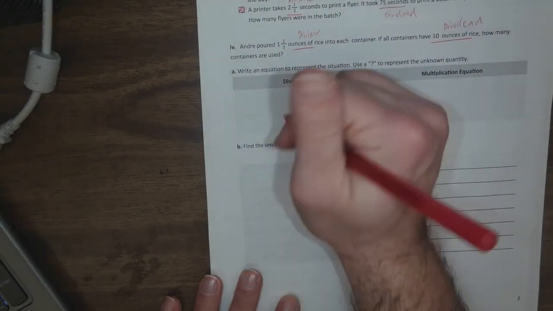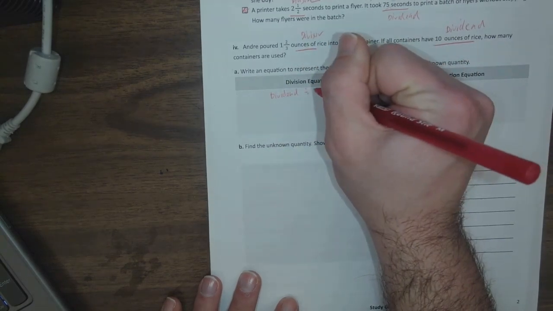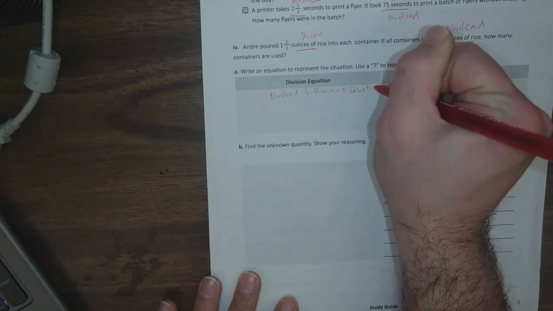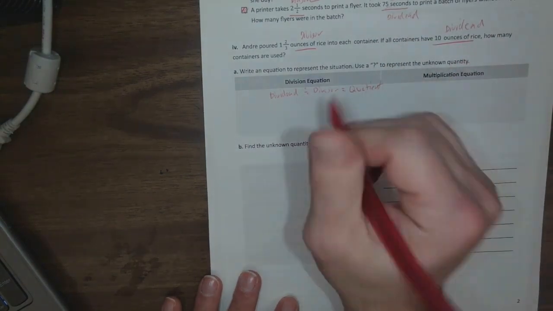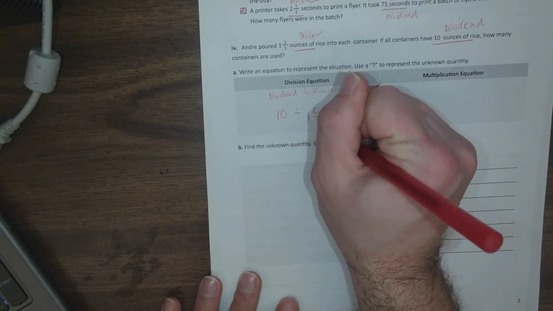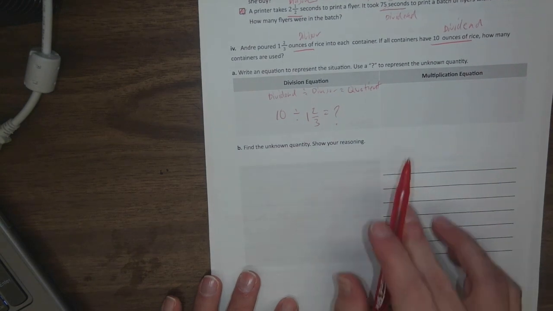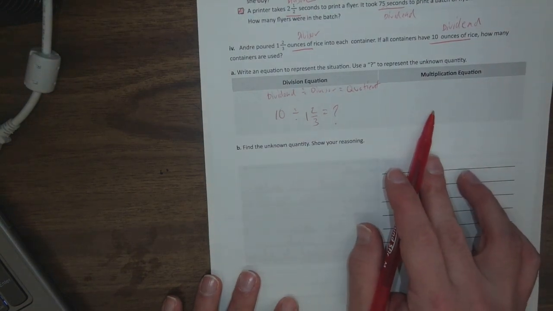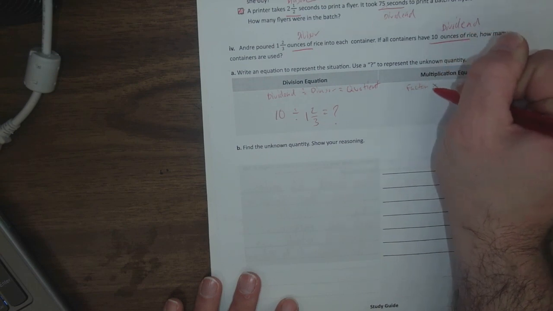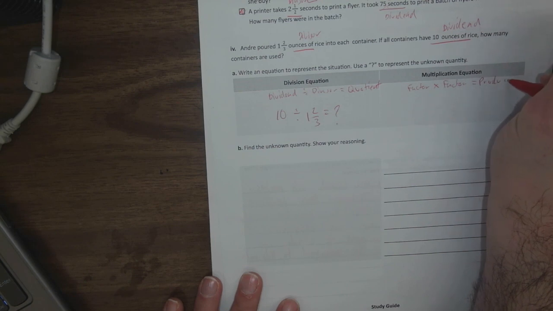And so our division equation is still our dividend divided by our divisor is equal to our quotient. And so we end up getting 10 as our dividend divided by our divisor of 1 2/3 is equal to some amount. And so now if we wanted that as multiplication, right, it's going to be your factor times your factor is equal to your product.